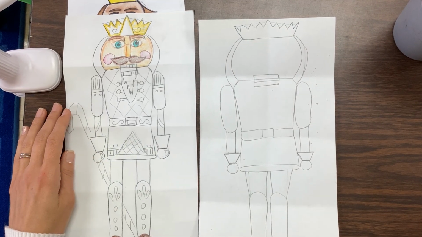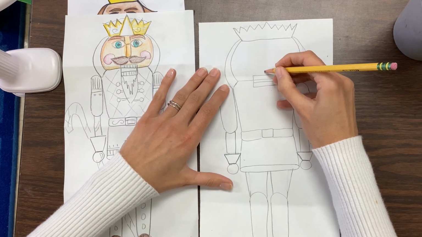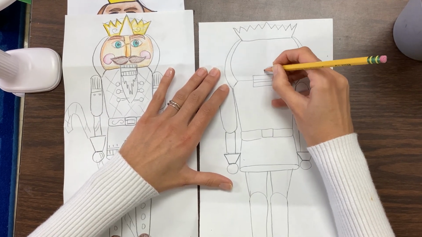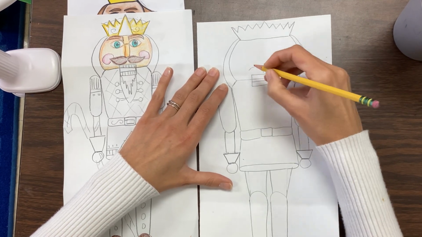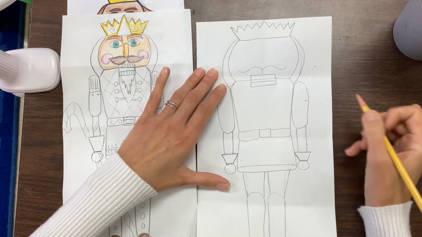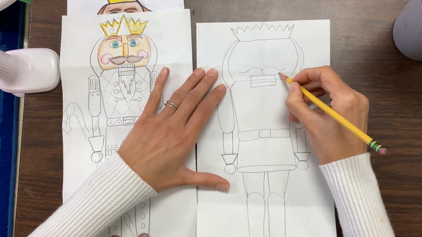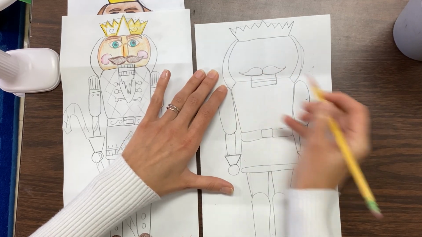So let's do his mustache. So right here, we're gonna make a rainbow, then a smile, and a smile, and then a smile shape to connect. A smile shape to connect.